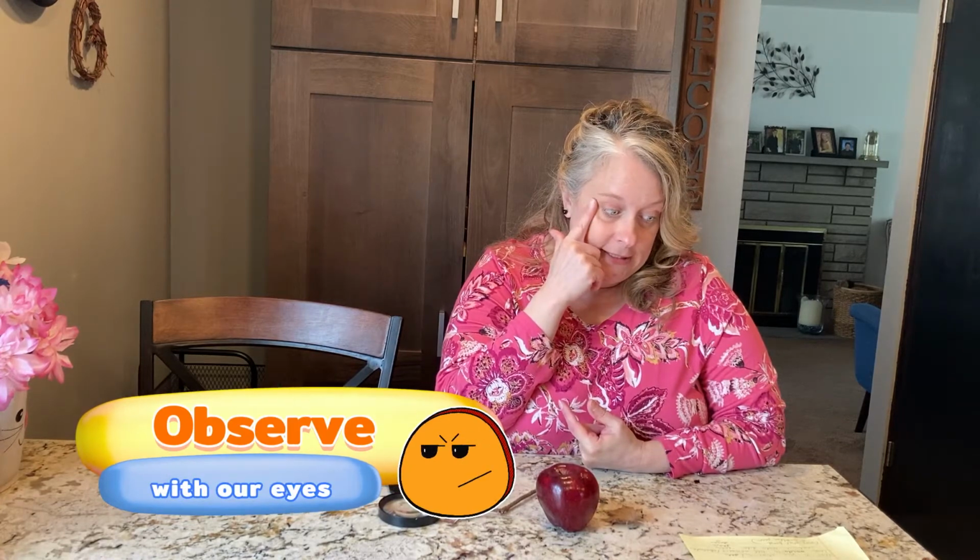Today, we're going to talk about observing things with our eyes. We're going to look at a leaf, and an apple, and a stick, and even a piece of bark I found outside with our eyes first and see what we see. We can look for the color and the shape, maybe even the size.